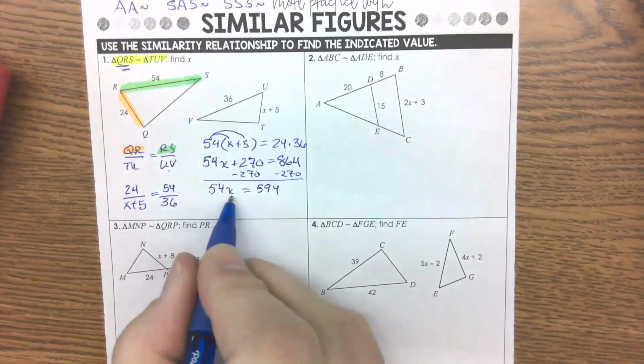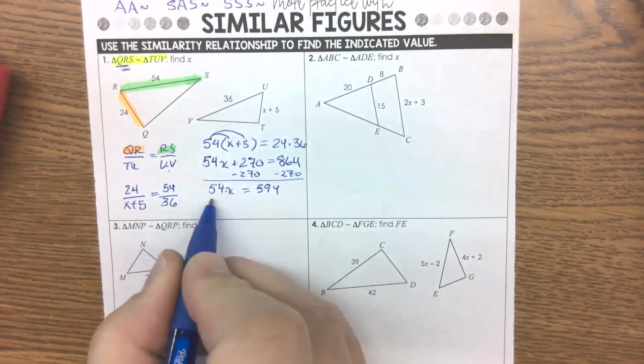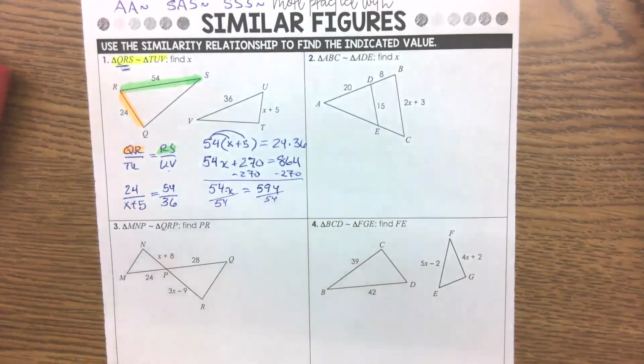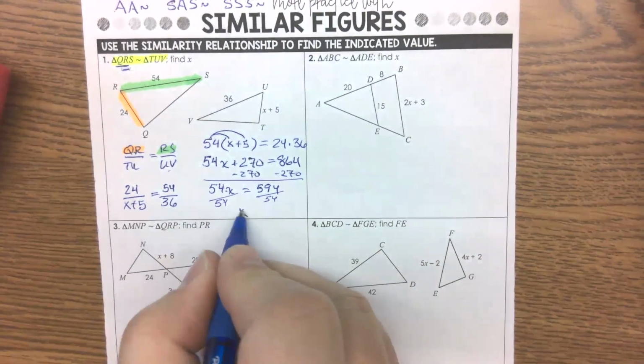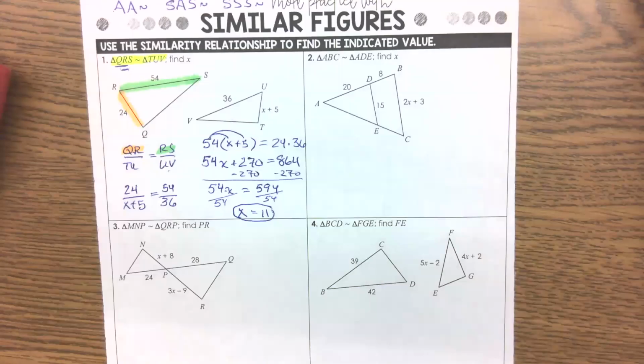And if I don't want 54 x's, I want just one. I have to undo what's being done. It's being multiplied. So I'm going to divide. So x equals 11. And that's what we were asked to do, is find x.